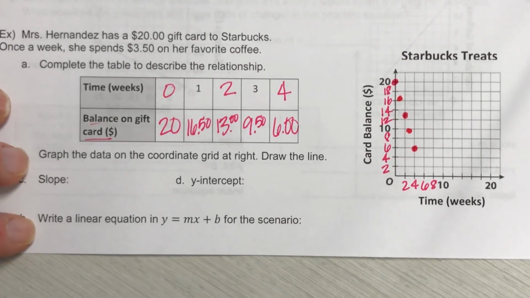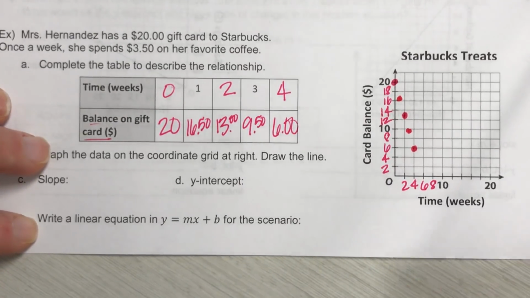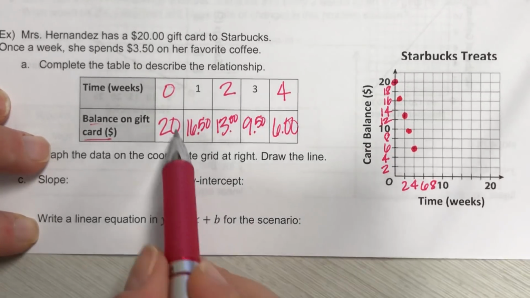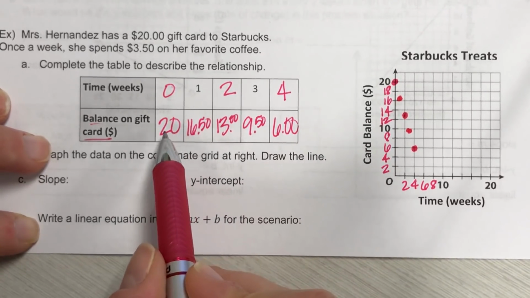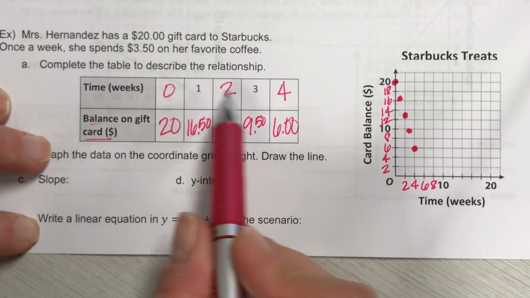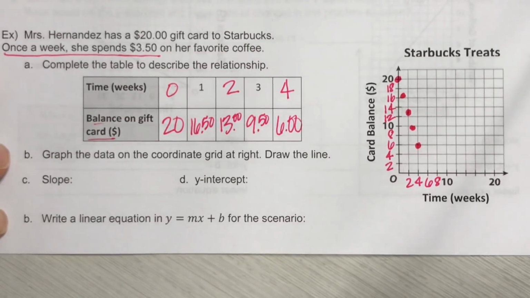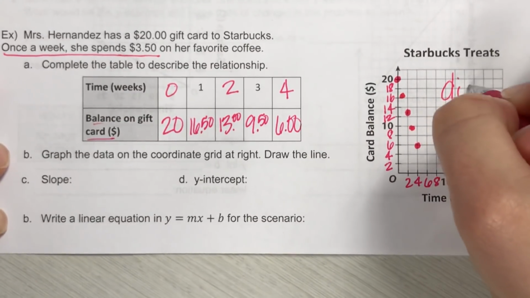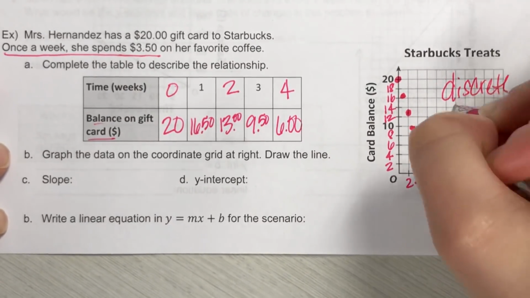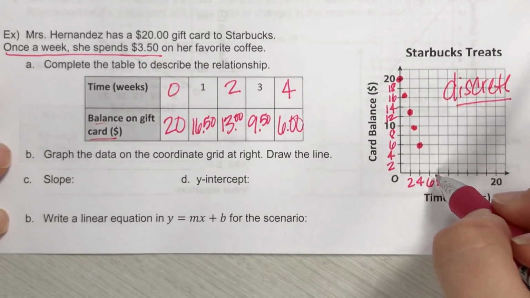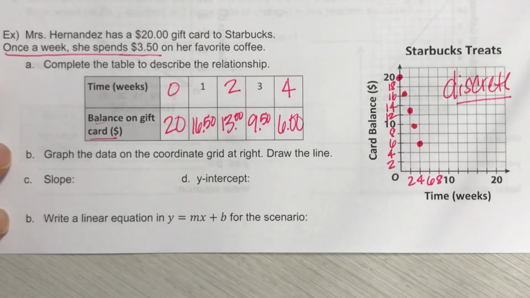Again, I want to kind of think about that continuous versus discrete. This is, well, let's see, can I have values in between my data here? Can I have money being spent on that gift card in between each week? Well, based off the way this is worded, it says once a week she spends $3.50. So that would make this a discrete situation. So I'm not going to actually connect those dots. If I wanted to continue on and get some more, I could, but I'm not going to connect them.